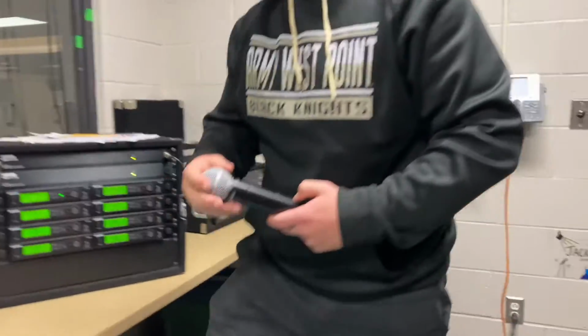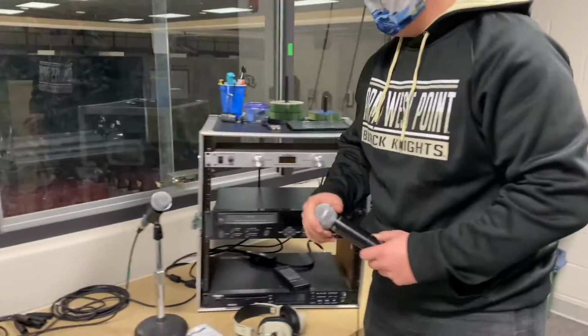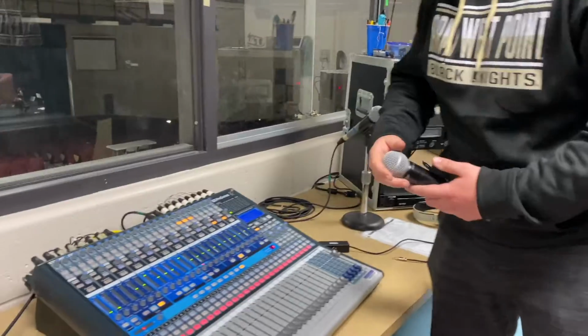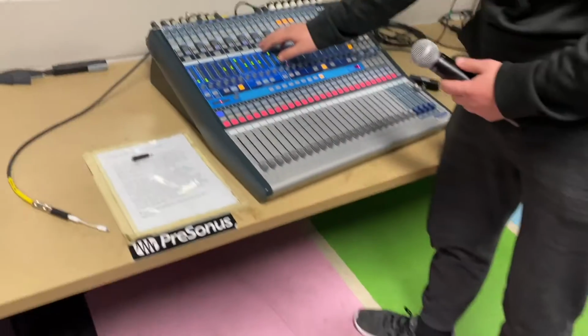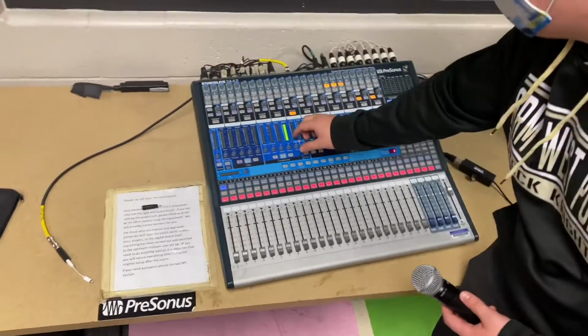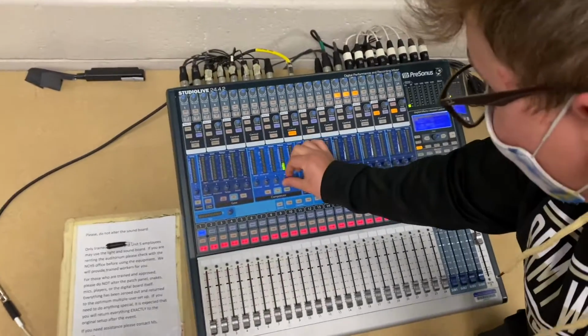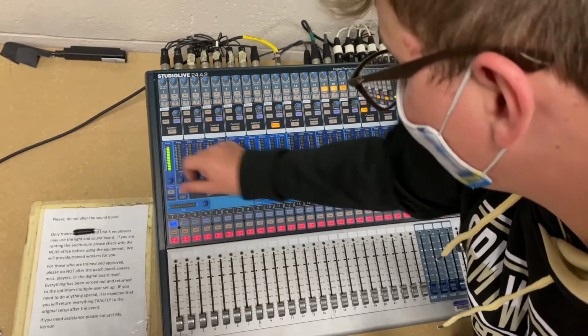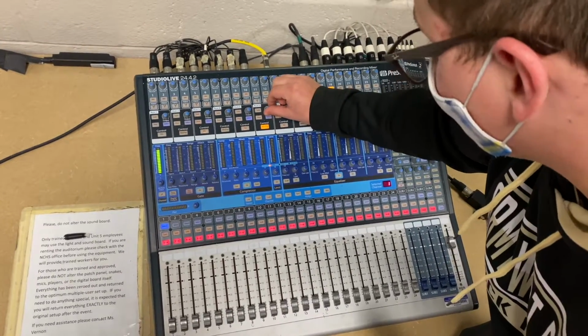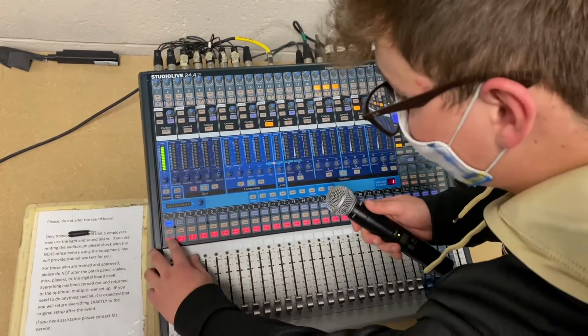If we go back to the soundboard, the auditorium is being used, but we can mix it into here with the monitor down below, and go into mix pan. If I turn that one down and I want to use this microphone, I turn that all the way up, turn that to my setting, and unmute the number.